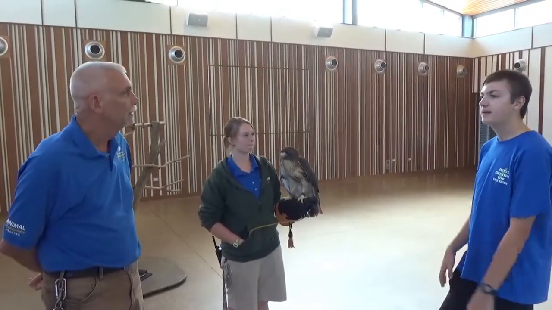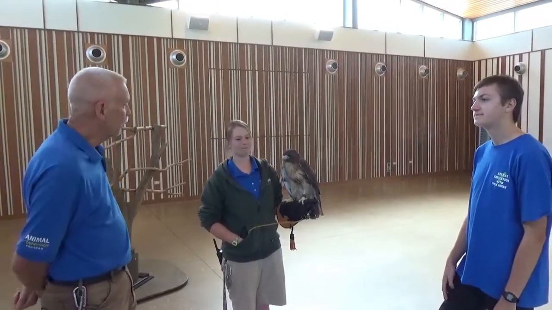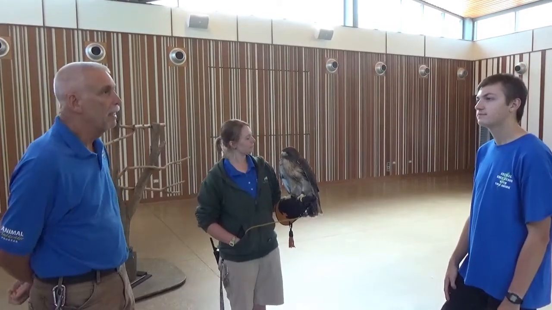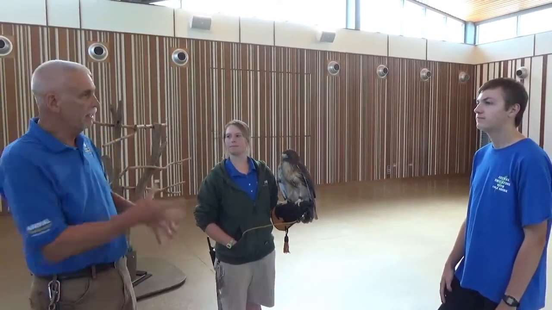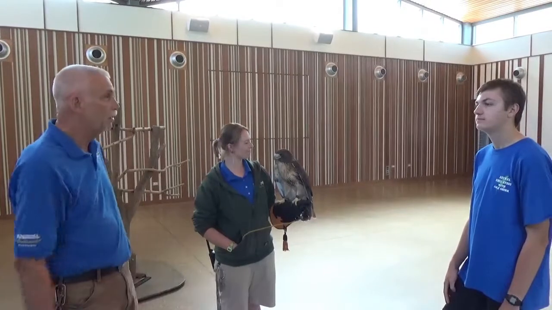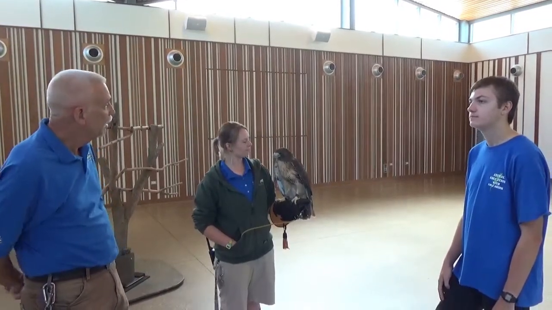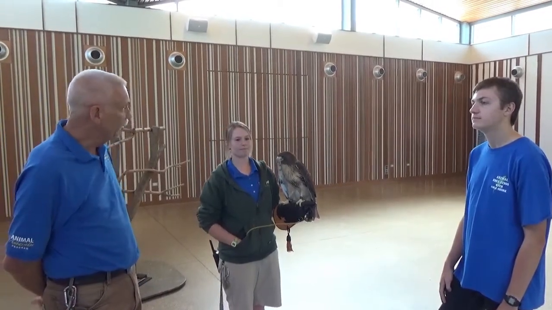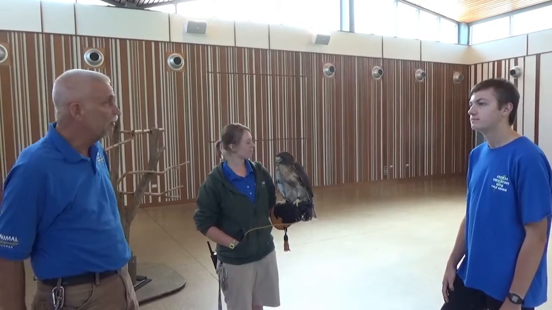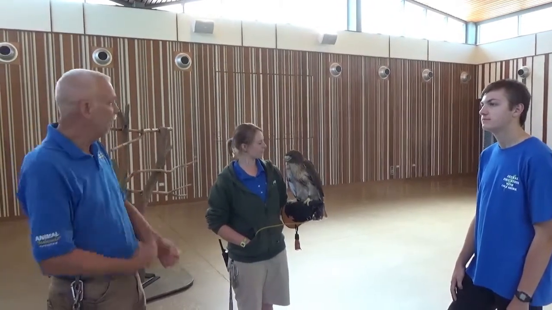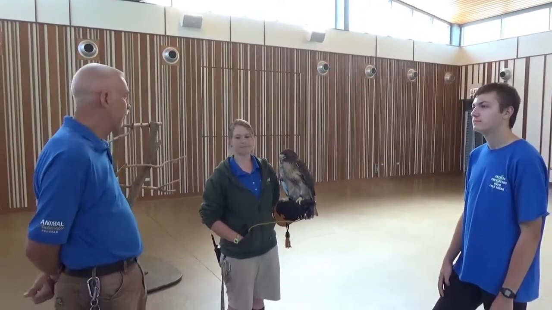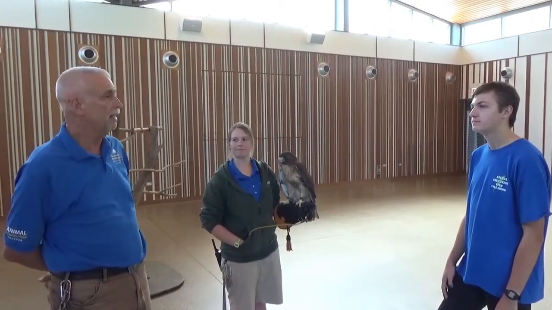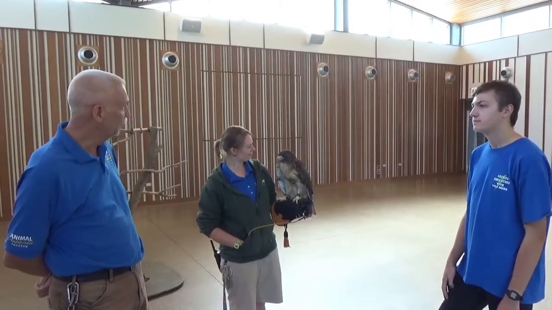And how did this bird end up here at the zoo? That's an excellent question. We have a number of birds of prey here, and none of them were deliberately taken to be on exhibit or to be in programs. They're all injured birds. They're non-releasable. So if she were released into the wild, she would not be able to survive. Animal rehabbers will contact them if we have a need for a bird, and then we bring them in and we train them, and they have a nice, safe life for a number of years.